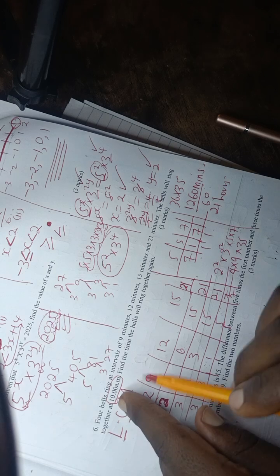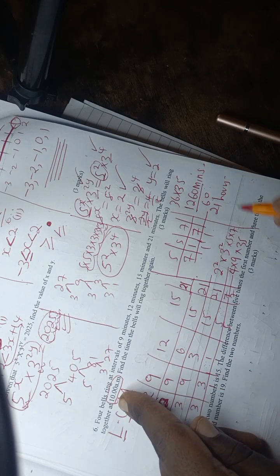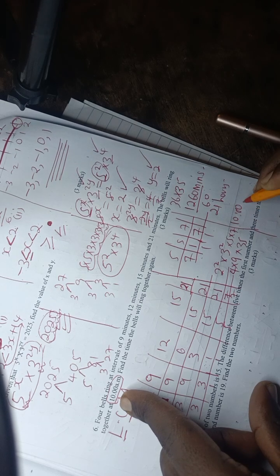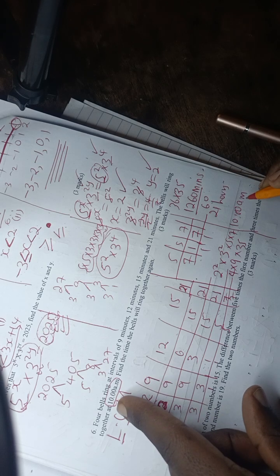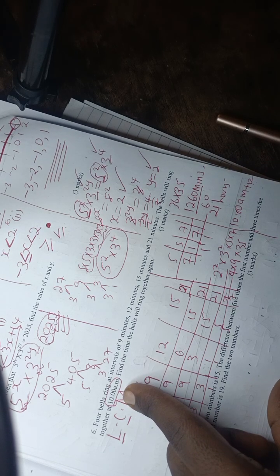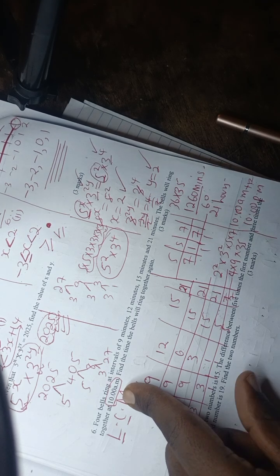So we need to ask ourselves, from 10 a.m., 21 hours. So we shall first say, from 10 a.m. on a particular day, plus 12 hours, that gives us 10 p.m. at night.